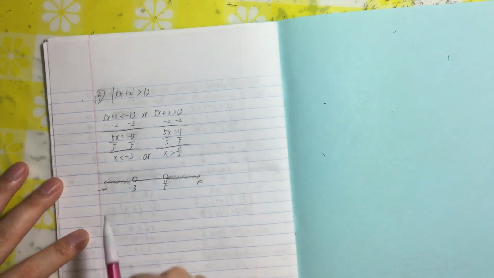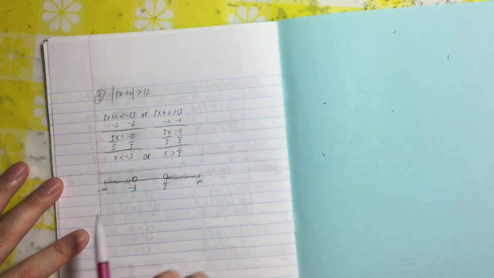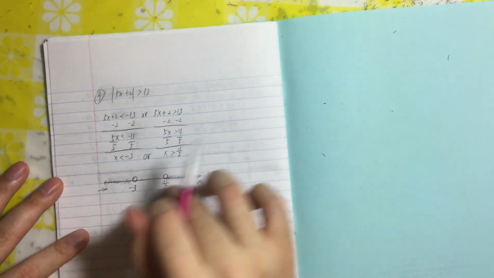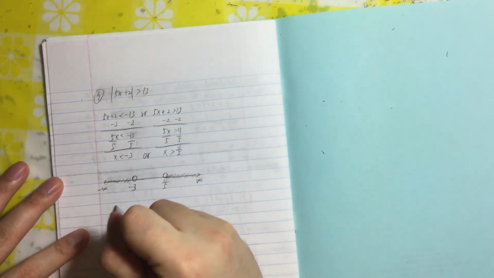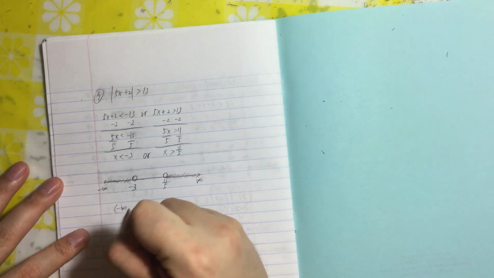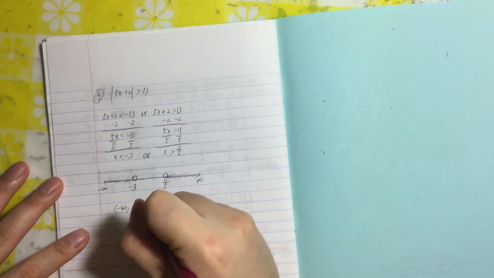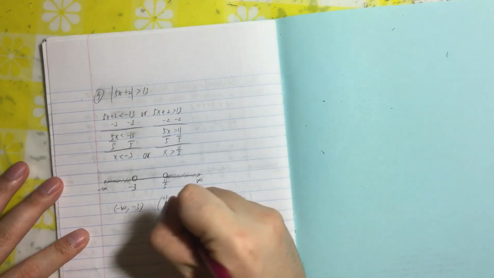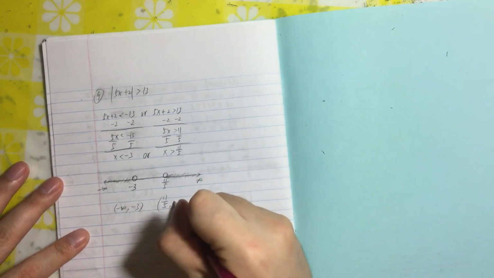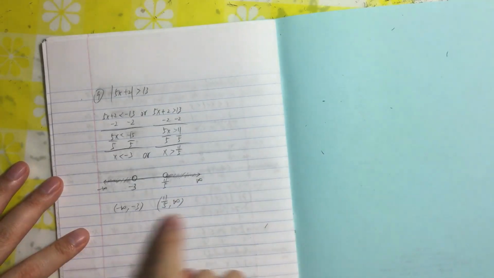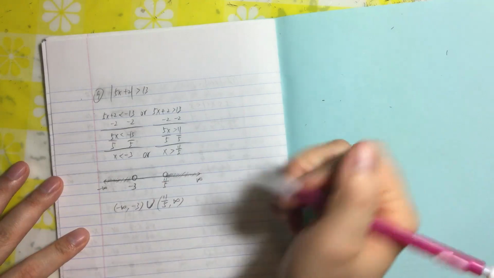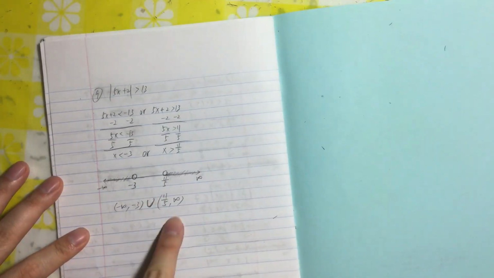Next, let's write the solution using interval notation. For interval notation, let's look at the shaded region here. We have two shaded regions. For the first region, the left endpoint is negative infinity. The right endpoint is negative 3. For the second region, the left endpoint is 11 over 5. The right endpoint is infinity. If there are two intervals, write union in the middle.